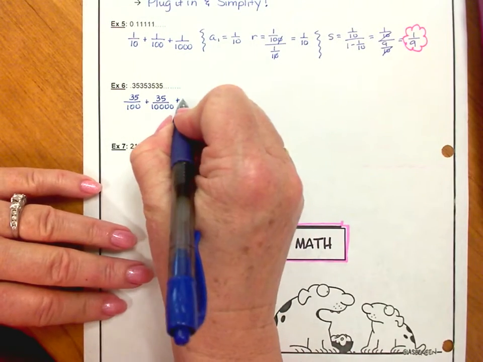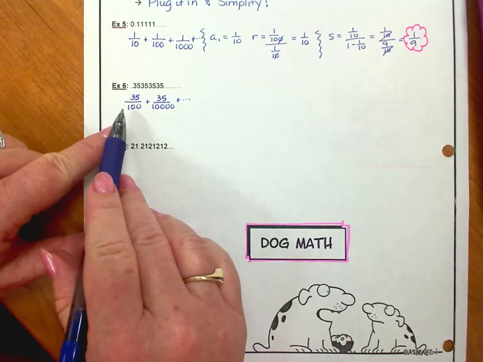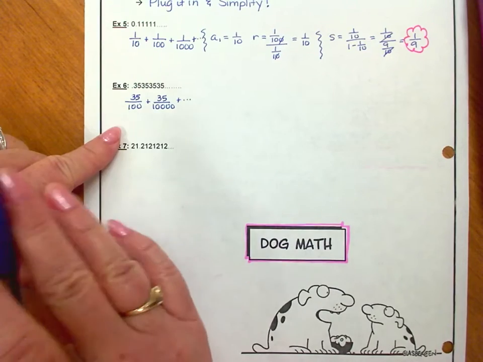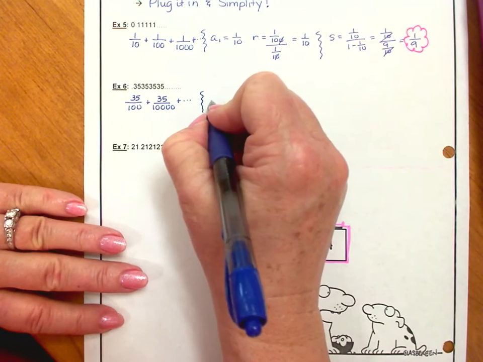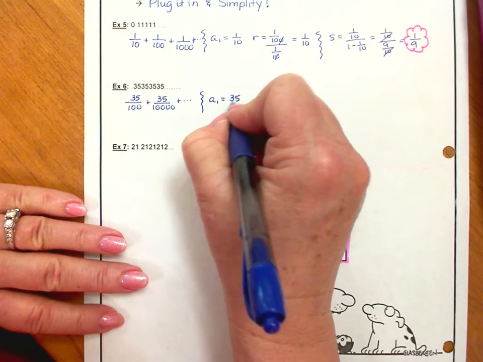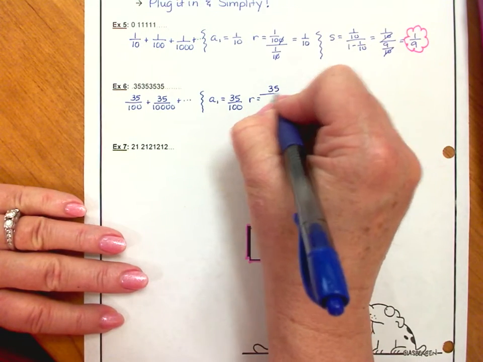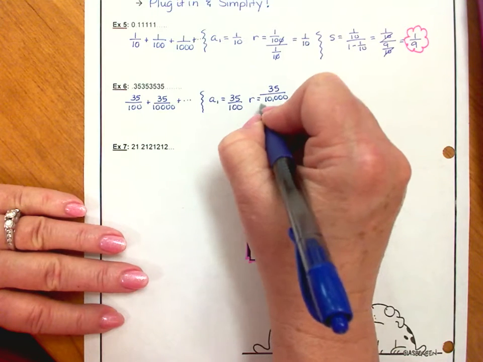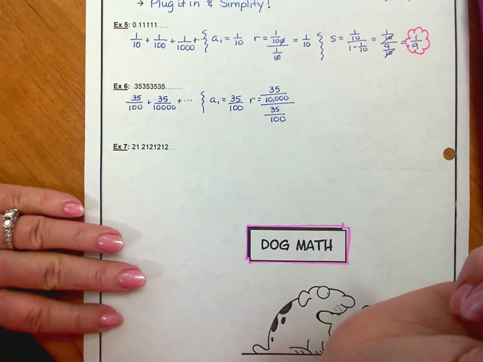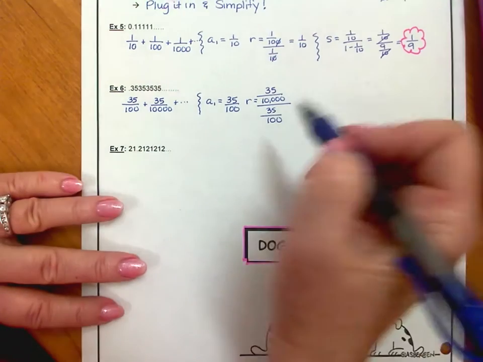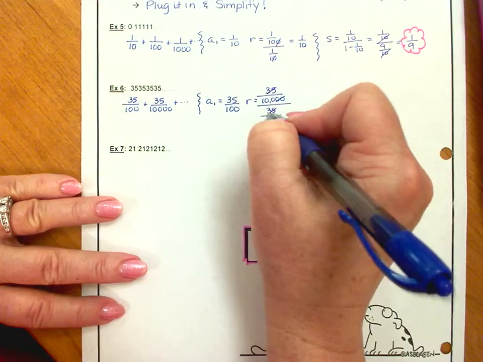However, I'm not really going to write any more than this because I only need the first 2 terms to find the ratio. I've got my first term here, and then this one divided by this one is going to give me my ratio, and that's really all that I need. So we've written it. Now we're going to say a sub 1 is equal to 35 over 100, and our ratio is equal to 35 over 10,000 divided by 35 over 100. With this one, we can cancel out 2 zeros, and we can cancel out our 35s.